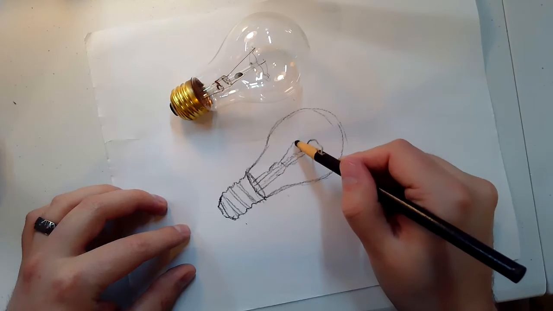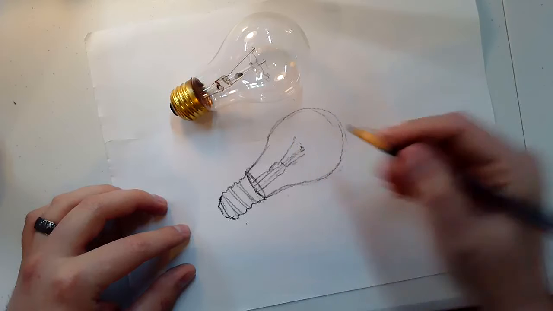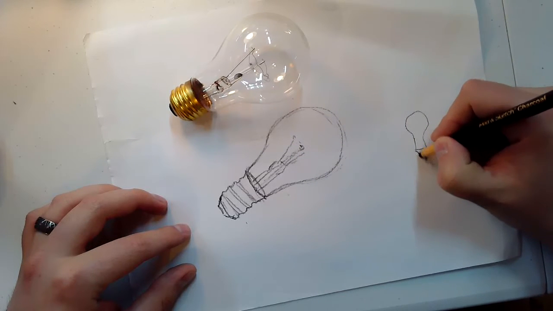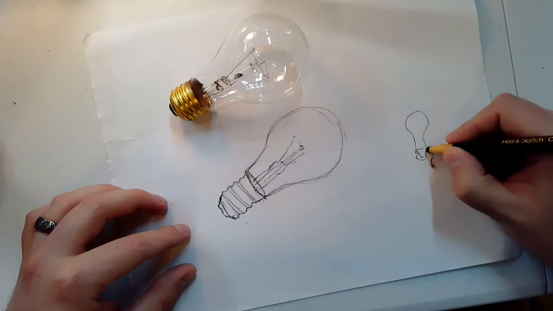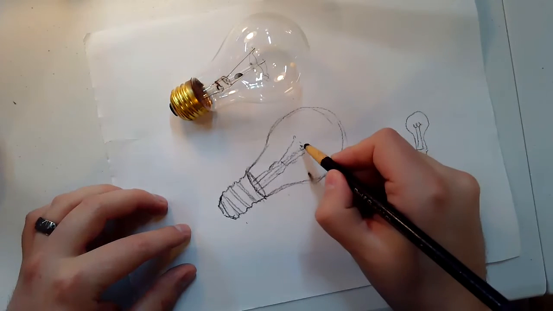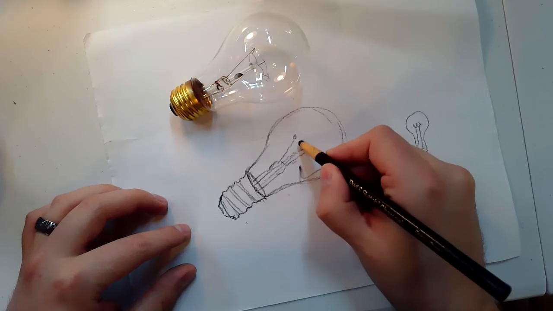And these little details that you normally, you see a light bulb and people think it's something like that, and then it just goes like that. But there's actually a lot more going on. That's kind of fun.